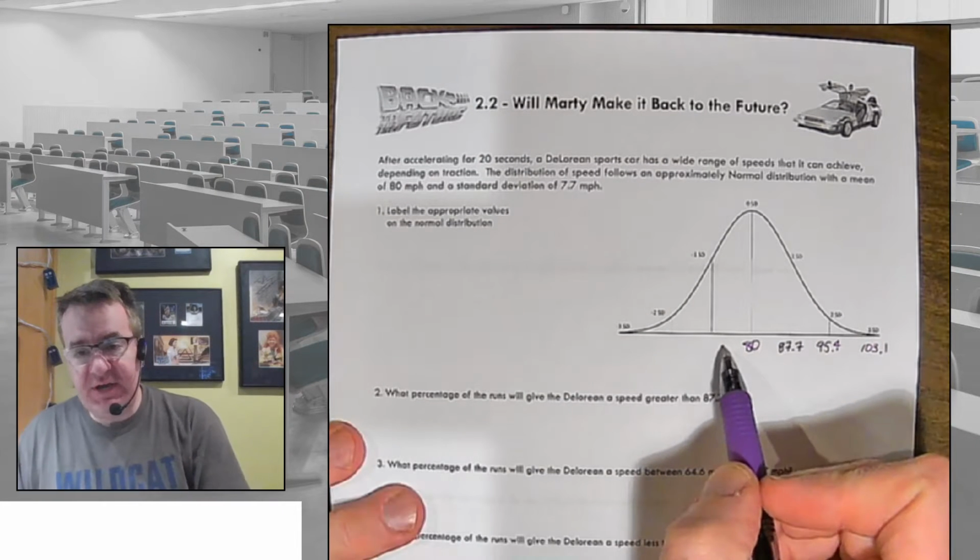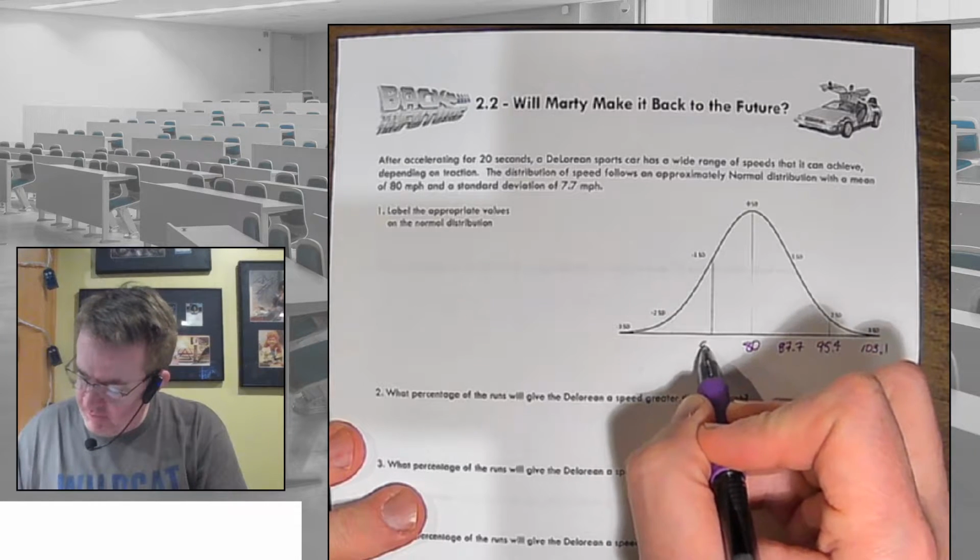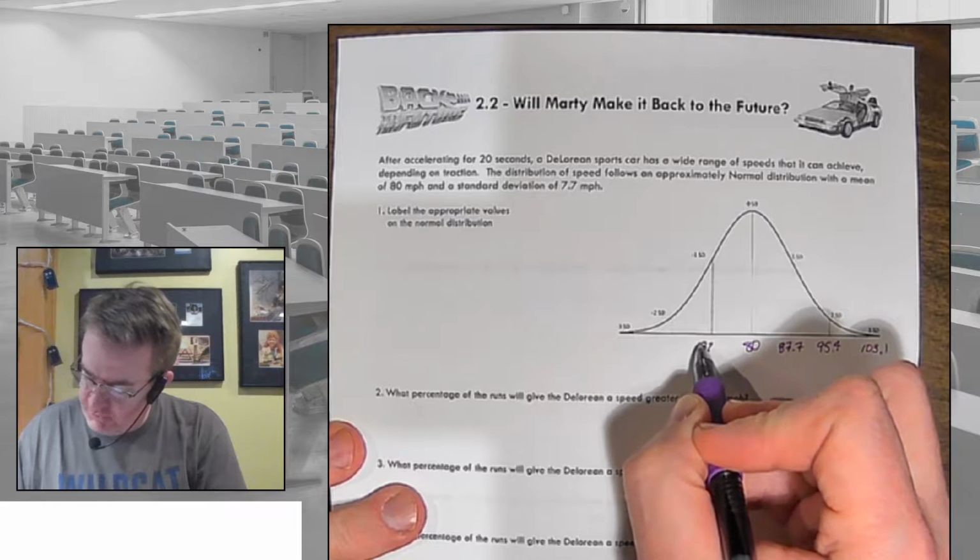Same thing on the left side, except that we're going to be subtracting then. So when we subtract 7.7 off, I'm going to end up with 72.3.